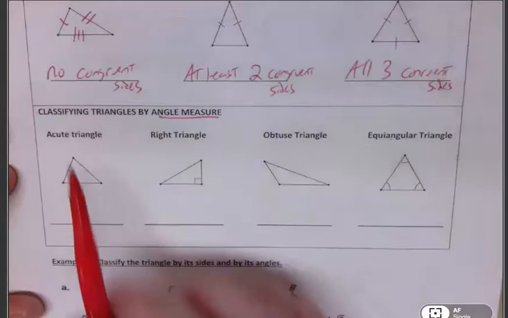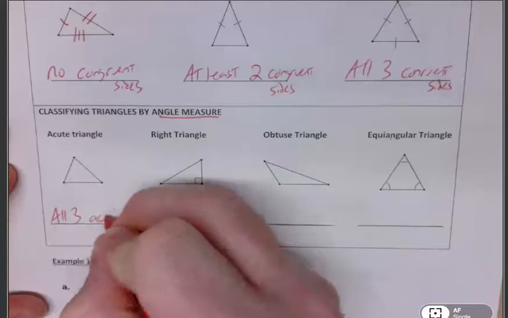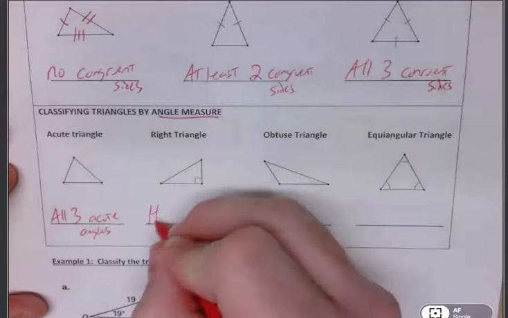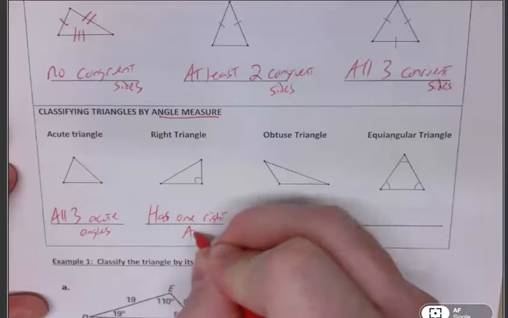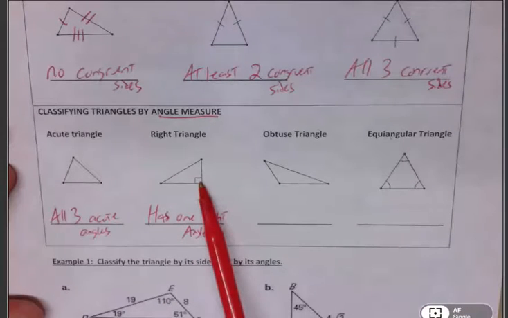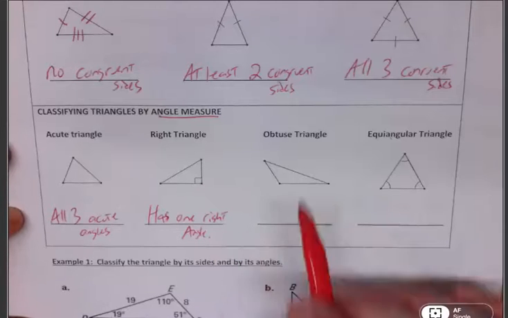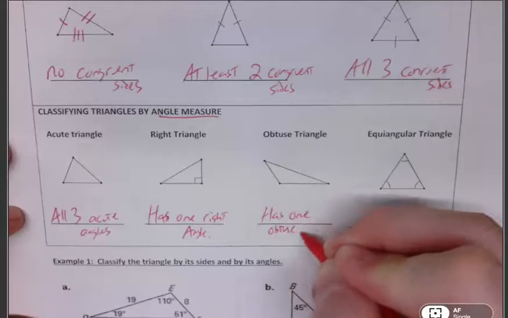So acute, imagine that. It's got all three acute angles. A right triangle has one right angle. Of course, it can only have one, really, because if it had two, that would be 180 degrees already, and a triangle can only have 180 total, so it would only be one. Obtuse has one obtuse angle.